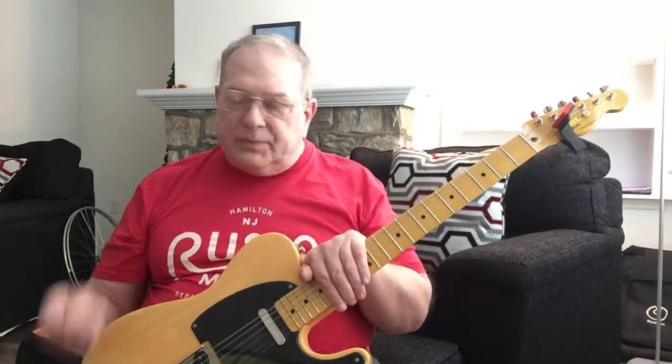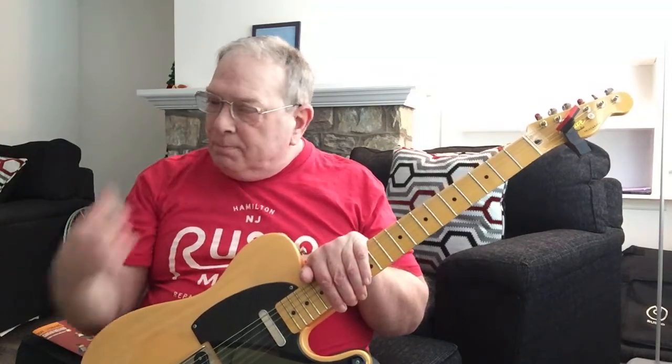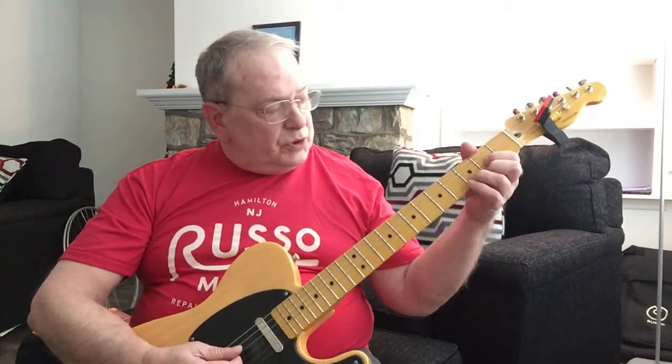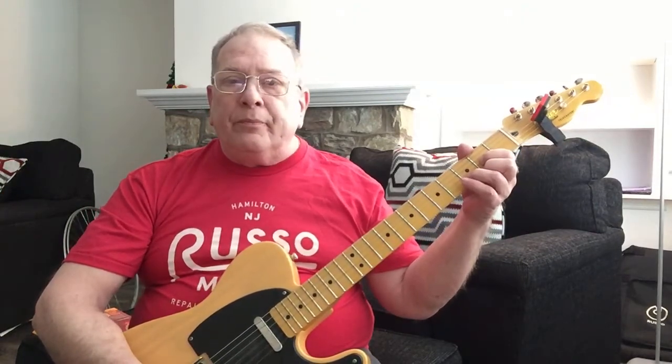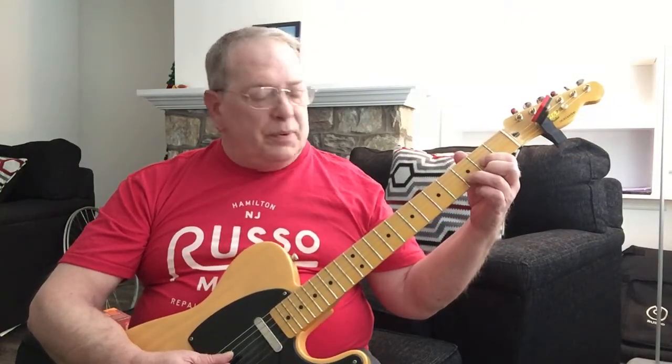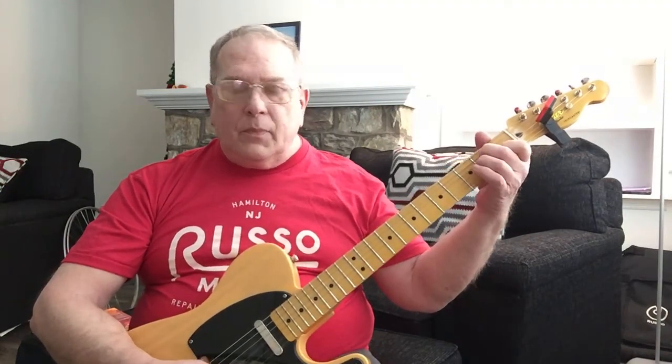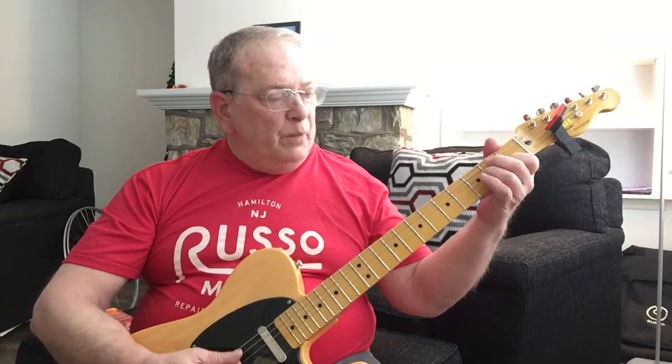You're not going to play always your open strings added in, but you will compensate for those open strings. Like, here's a D chord with the open, or E, moving that down.